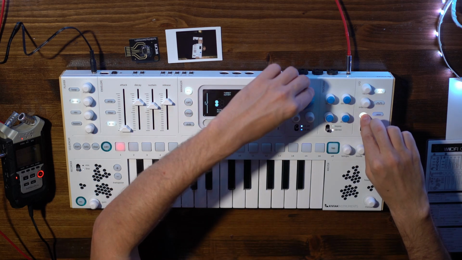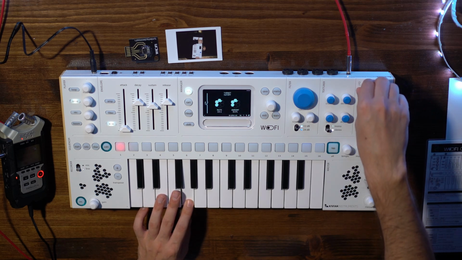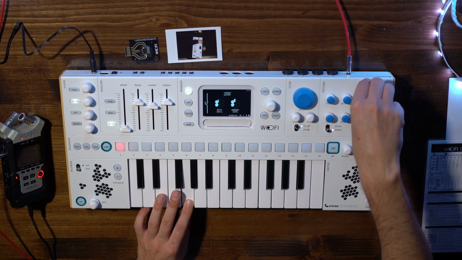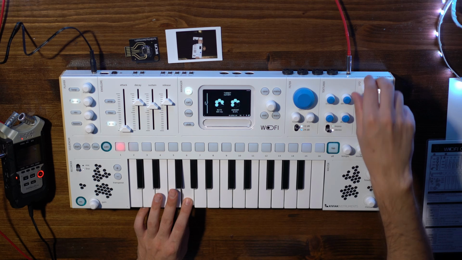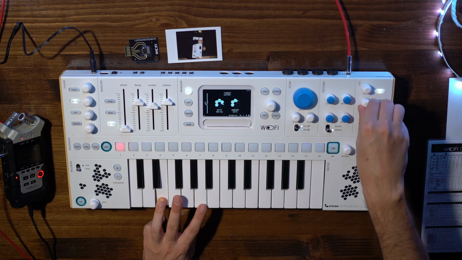Assigning the LFO is very simple. Just press learn and turn the knob you want to automate. In this example, I am automating the filter cutoff. The LFO has 3 different wave shapes: triangle, square, and saw. It also has a sync and non-sync mode and a rate and intensity knob.